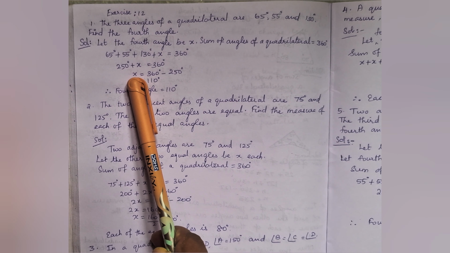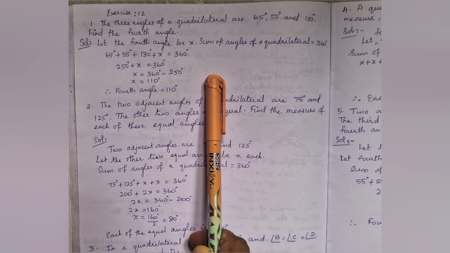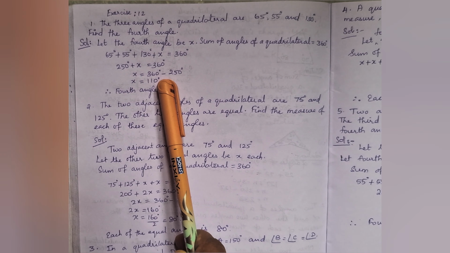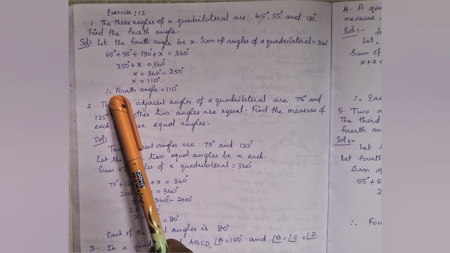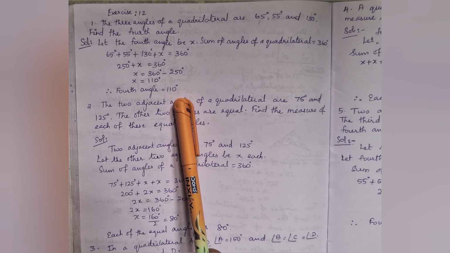Now keep x on the left hand side and bring 250 to the right hand side. It becomes minus 250. So 360 degree minus 250 degree is equal to 110 degree. So the fourth angle is equal to 110 degree.